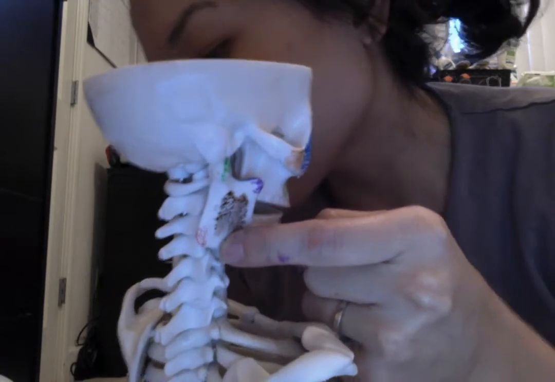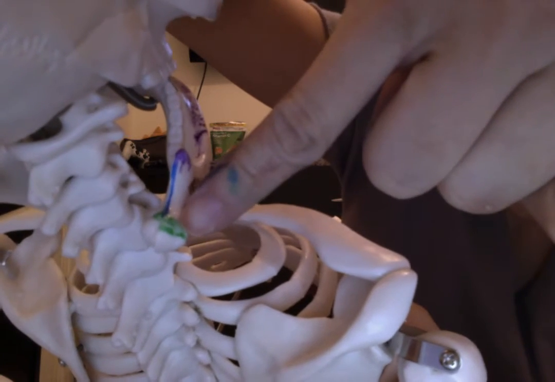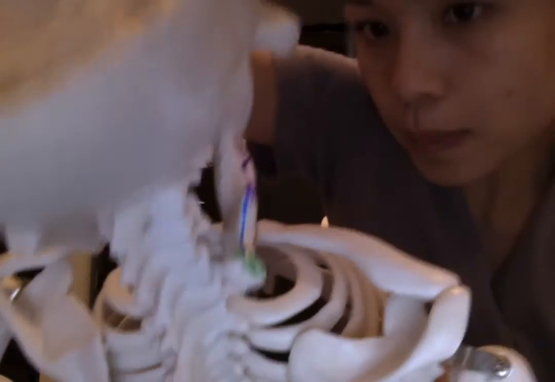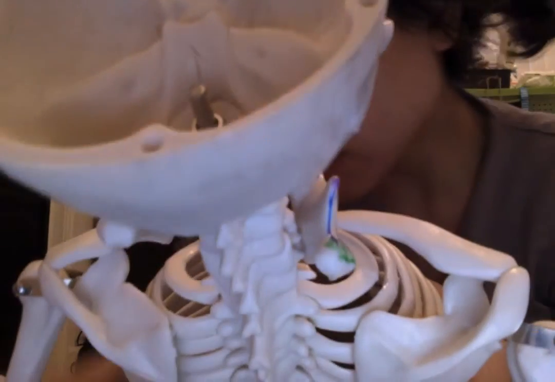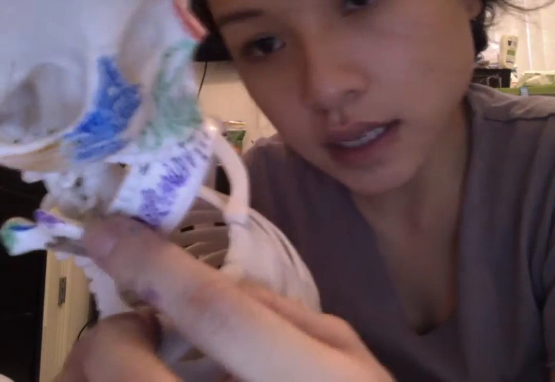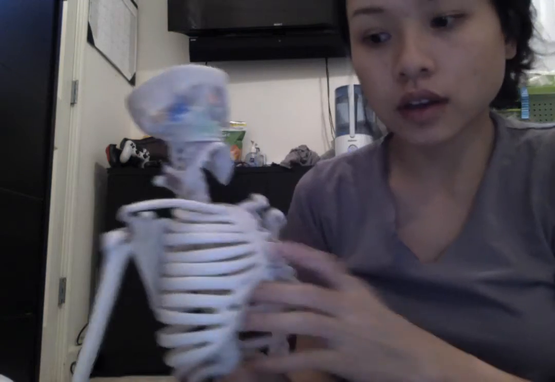The mandibular condyle is this. It's right here, indicated by the green color. The blue right here is the mandibular notch. And last but not least, we have the coronoid process of the mandible. And these are the facial bones.